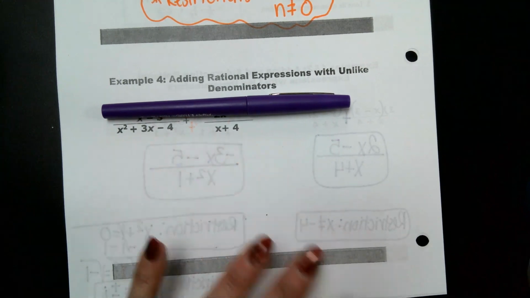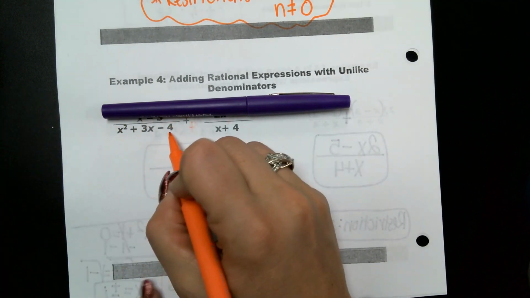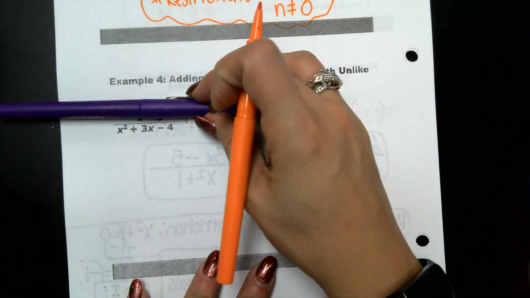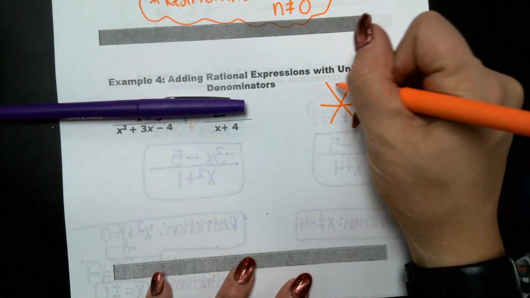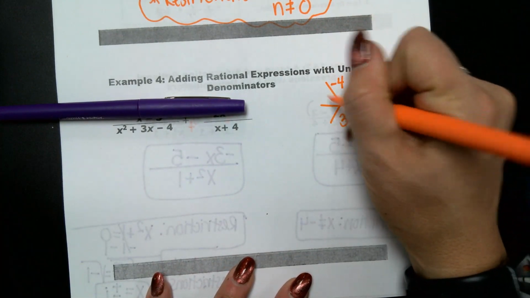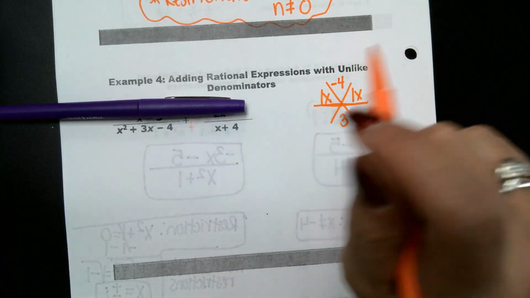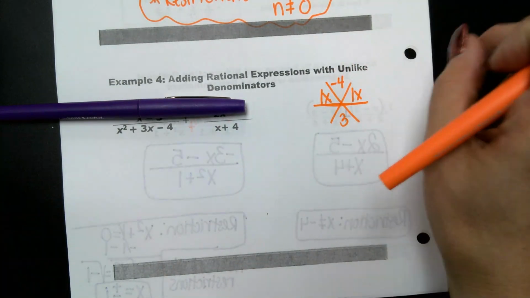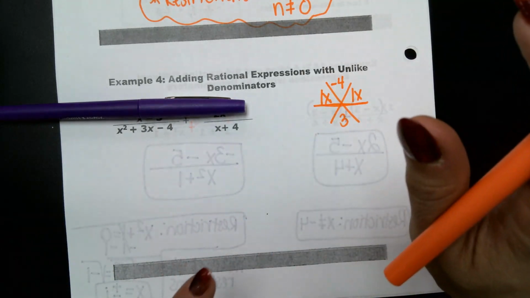So anytime you have a denominator that is a quadratic or whatever, if it can be factored, you have to start with that. So let's factor x squared plus 3x minus 4. This is just extra work, so you want to put it somewhere kind of out of the way. Always factor your denominators. Do not ever factor numerators. We're just factoring denominators only.